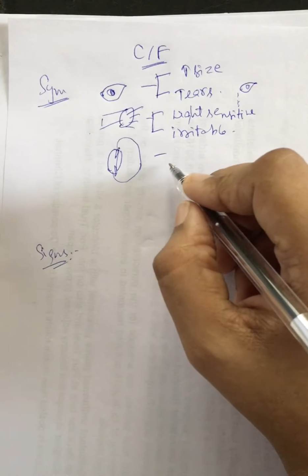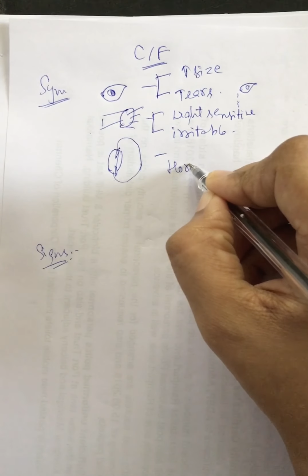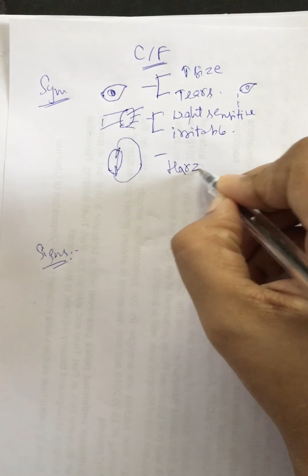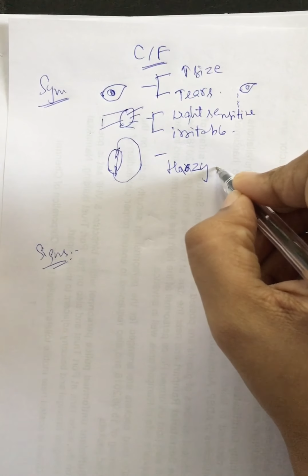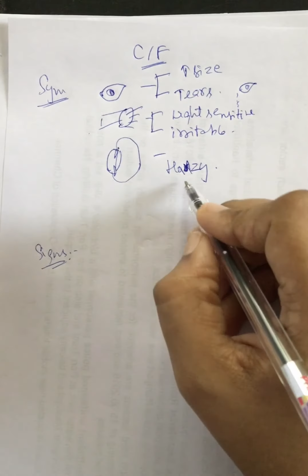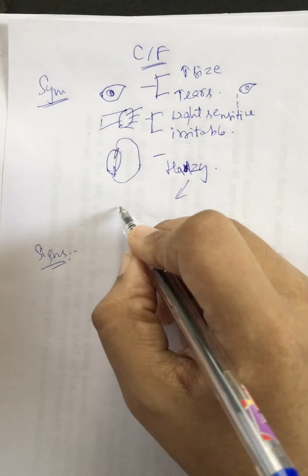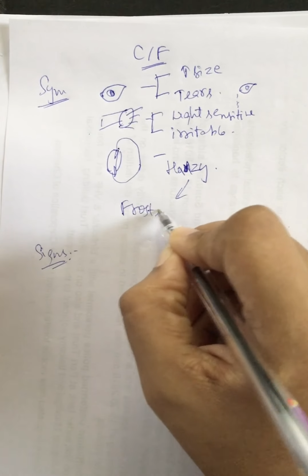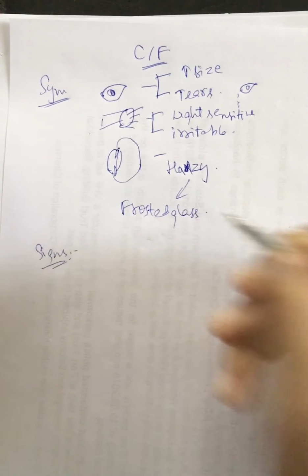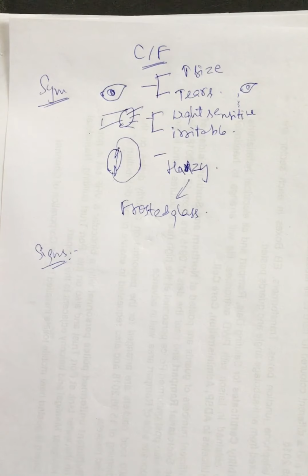And the third is for the cornea. The cornea is going to be a bit hazy. So hazy cornea is otherwise called the frosted glass appearance. So those are the symptoms for glaucoma. And then we move on to the signs.